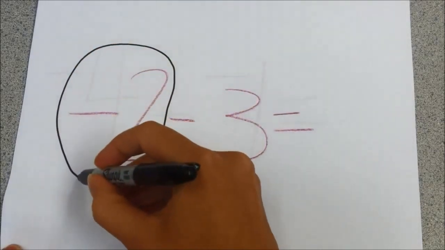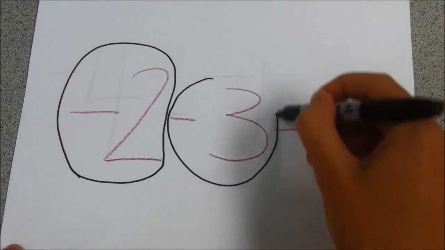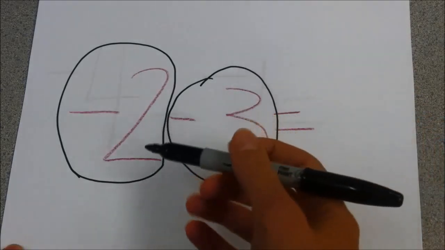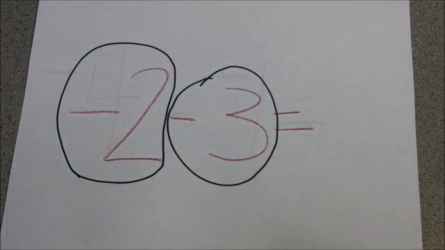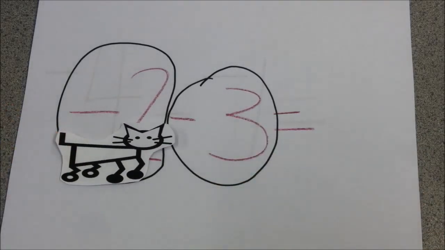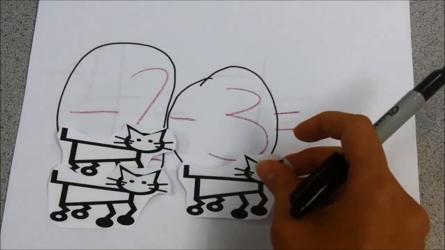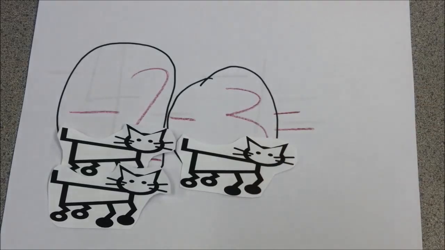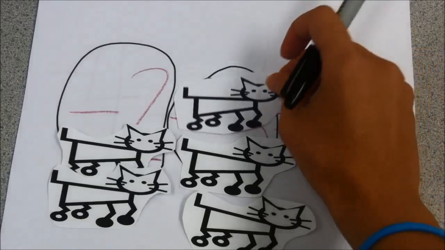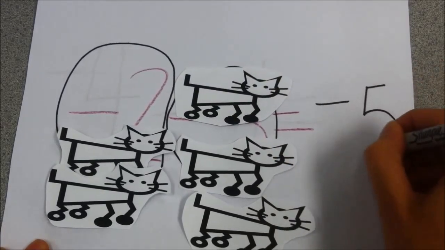So the negative sign goes with the 2 because it's in front of the 2. And the minus sign right here goes with the 3, or you could look at this as a -3 because it's being taken away. So if I represent these numbers with a cat, I have 1, 2 cats, and I have 1, 2, 3. Altogether, there are 5 cats. So my answer is a -5.